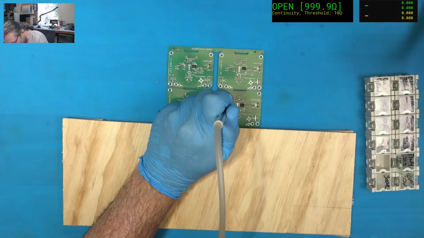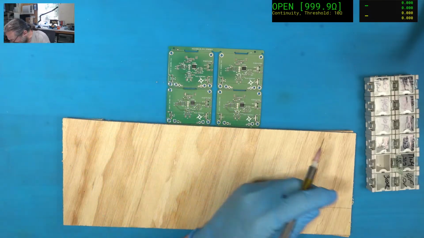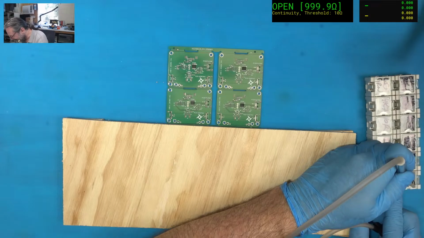I'm a bit scatterbrained here. You'll probably notice that my 100 microfarad placements have just been very random though.